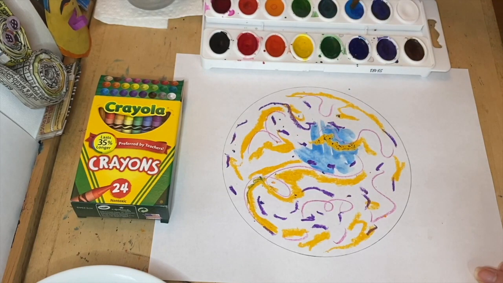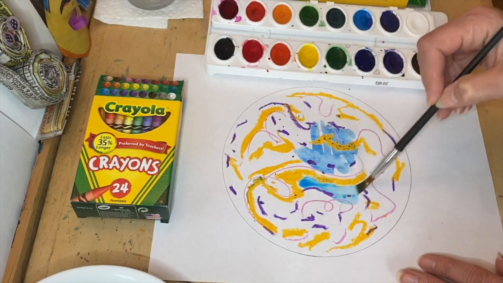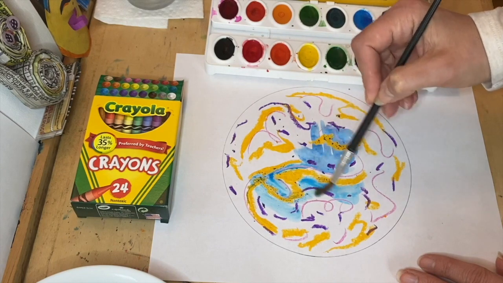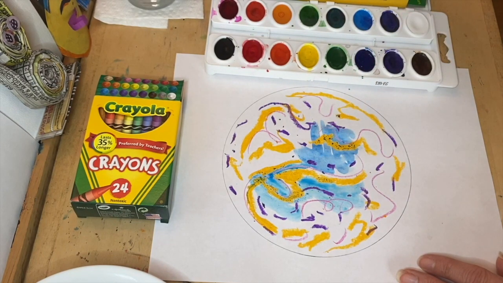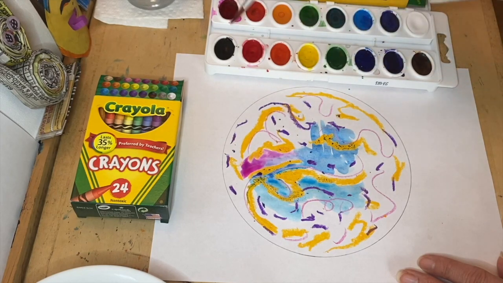Let's try another color. Another type of blue. Oh, that's pretty blue. And look what happens. It's resisting. Now I can have some fun with some other colors. Oh, I did purple already, so let's try a little magenta. Blend it into the purple. You can do a tie-dye effect.